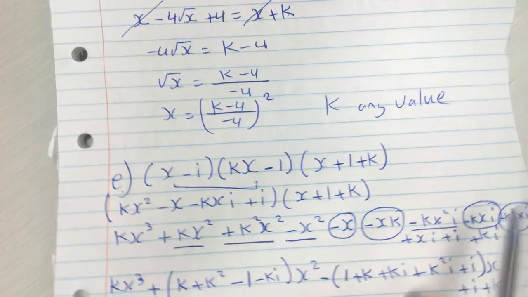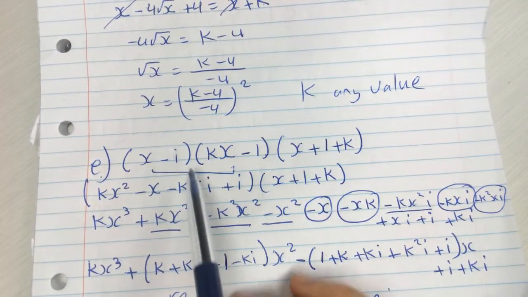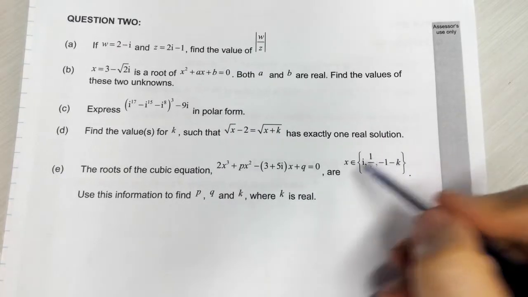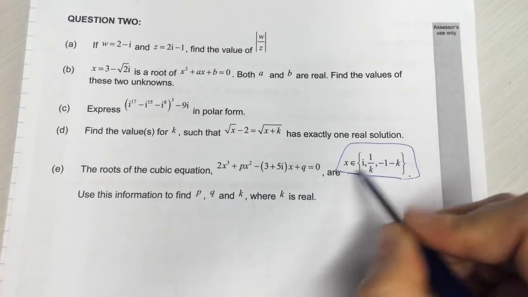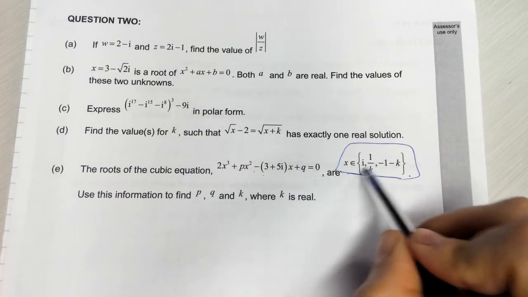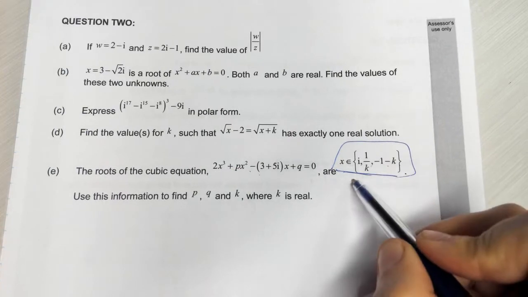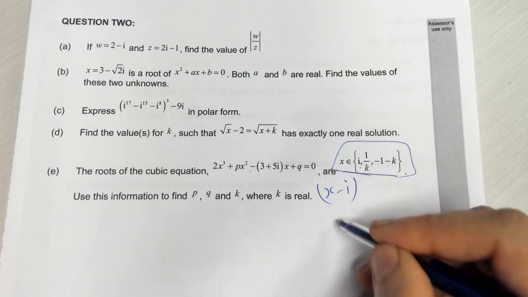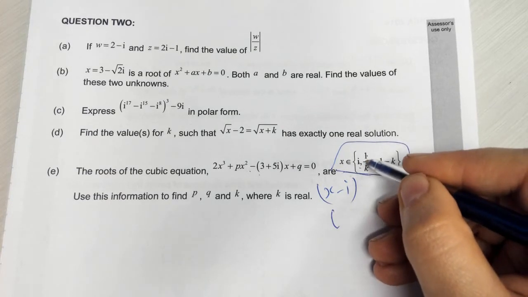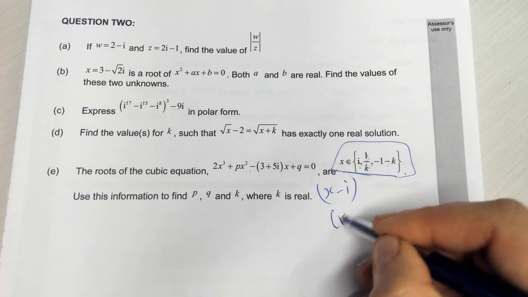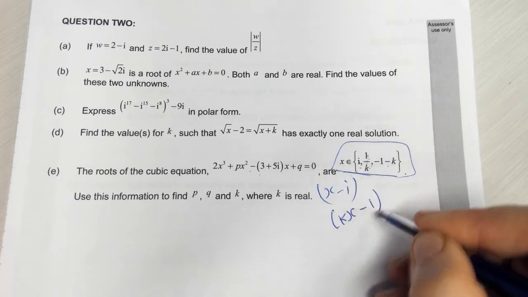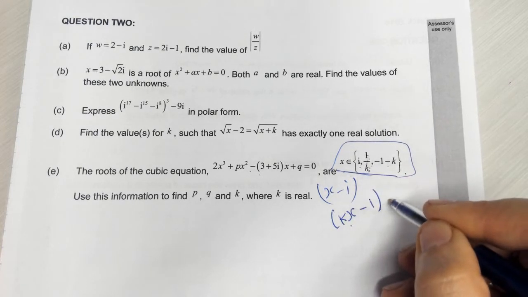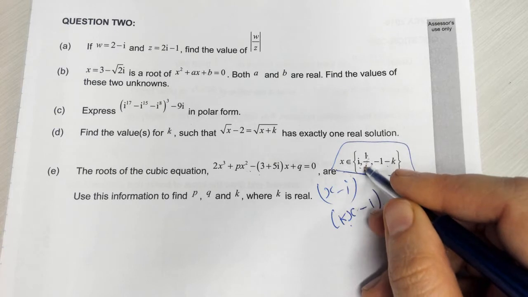Alright, last question that I'm going to solve for today, this is the question, so it's an excellence question. This formula has 3 roots and those are the 3 roots. So that's why I've written this as x minus i, that's the first factor. The second factor is 1 over k. I don't like to work with fractions, that's why I've written it as kx minus 1. It's the same, if you make it equal to 0, solve for x, you will end up with this.